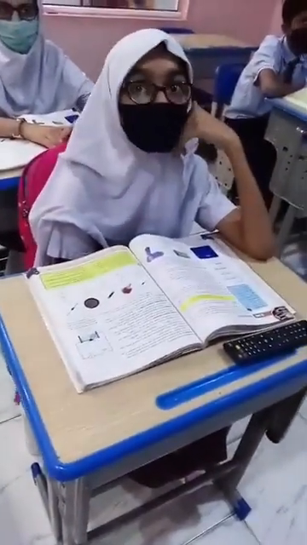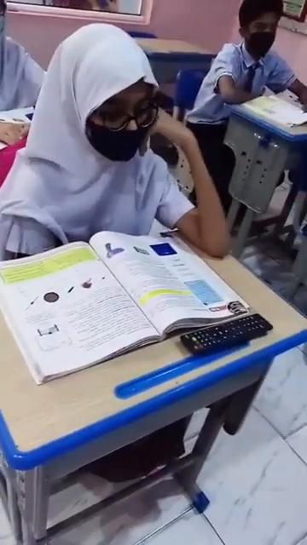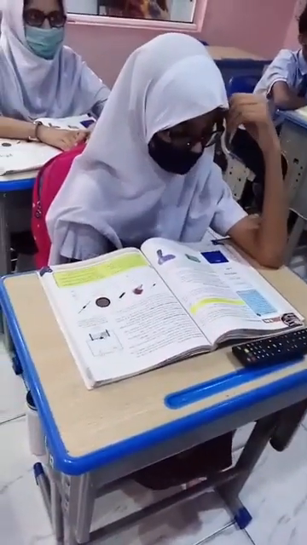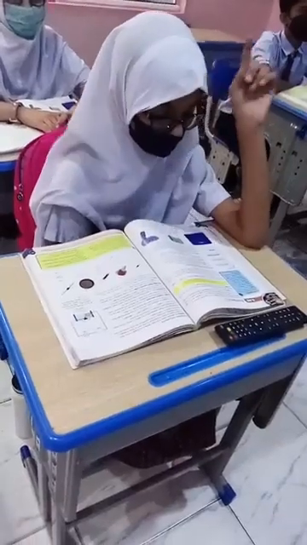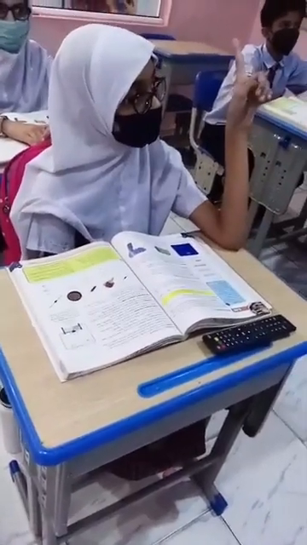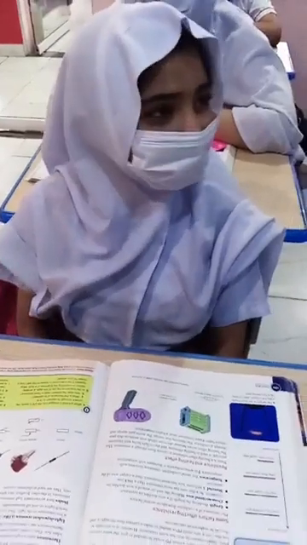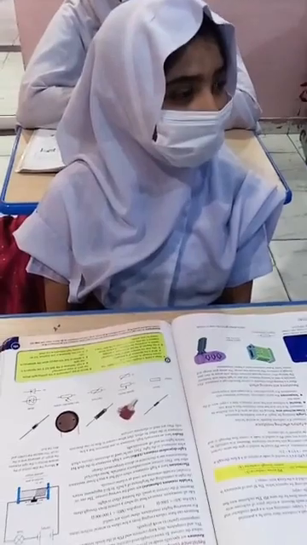Very good. Okay. Now tell me, what are the factors of resistance? Any one of you? From the boys, anyone? What are the factors of resistance? Length, cross-sectional area, material, temperature. Yes, material. So these are the factors which affect the resistance. Okay.